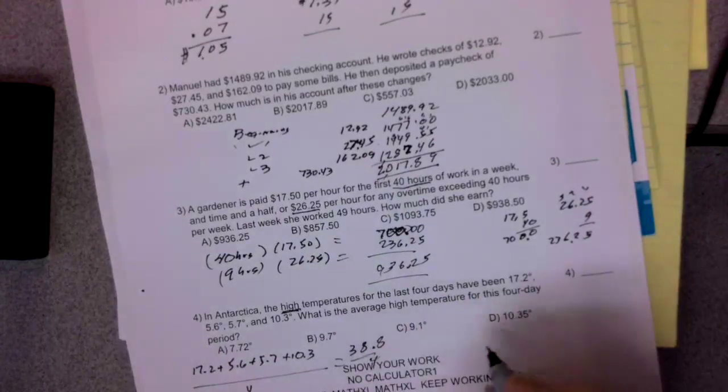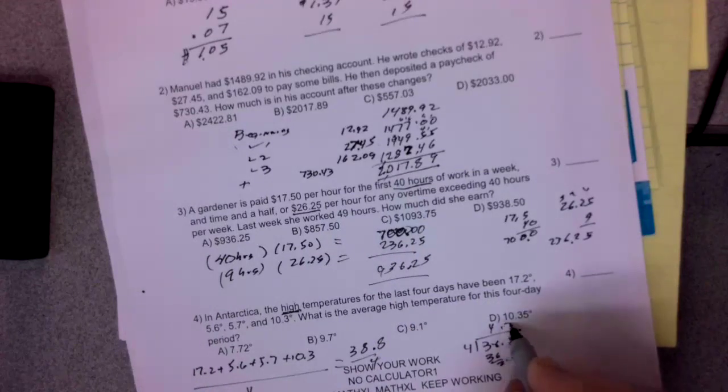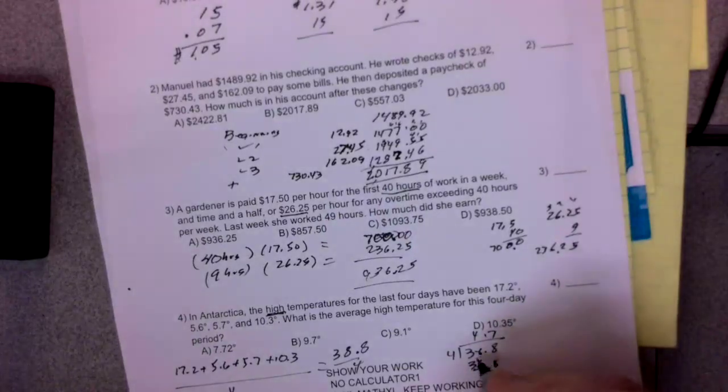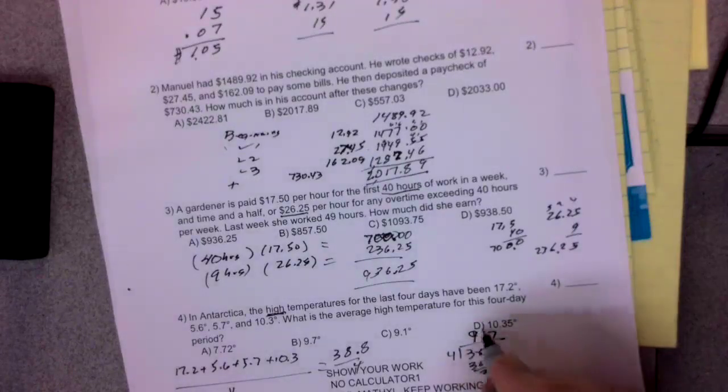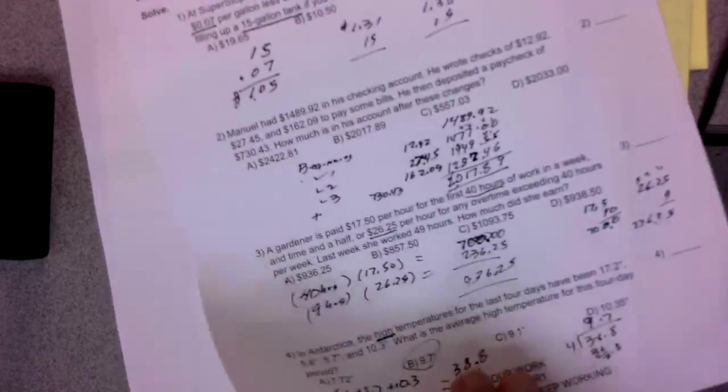Divide that by 4. And so that's going to be about 4.7. No, I'm sorry. What did I do wrong here? 4 goes into 38 9 times. Yeah, 4 times 9 is 36, so it's going to be 9.7. So the answer to 4 should be B.